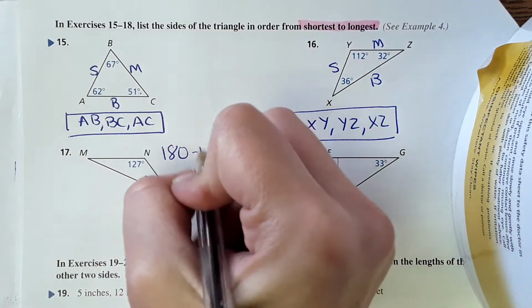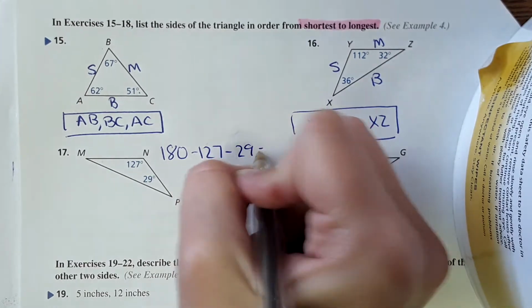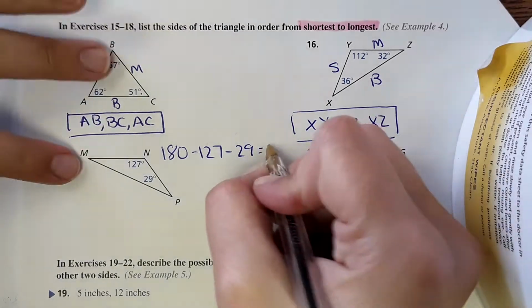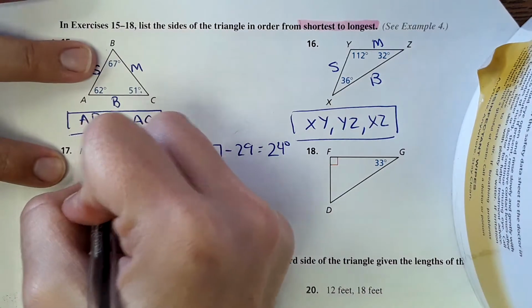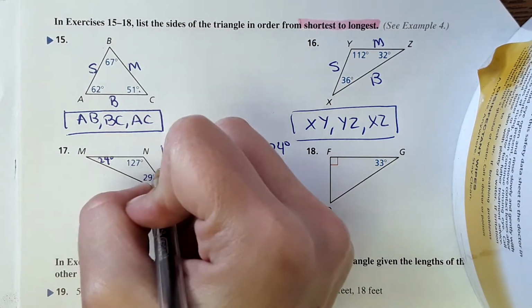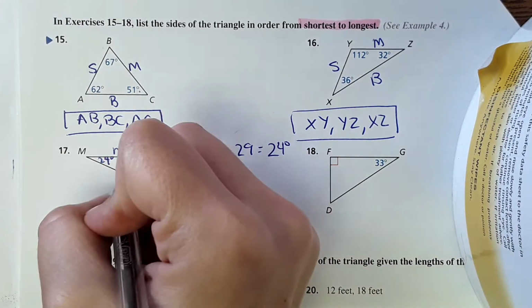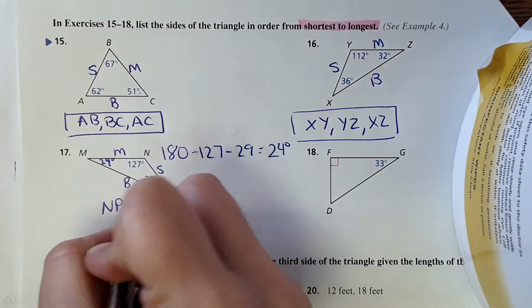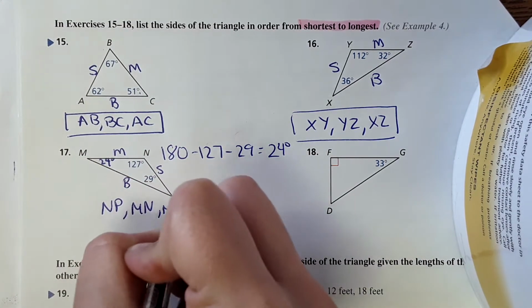You could just do 180 minus 127 minus 29, and it comes out to 24 degrees. So I'm just going to quickly label that 24 degrees. So that means it's the smallest angle, so this would be the smallest side, then medium, then big or long, however you want to label it, and P, MN, and then MP.